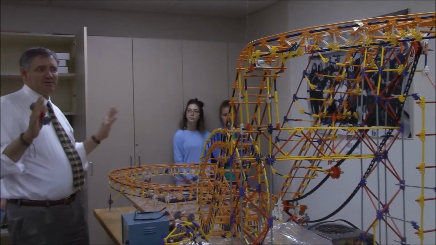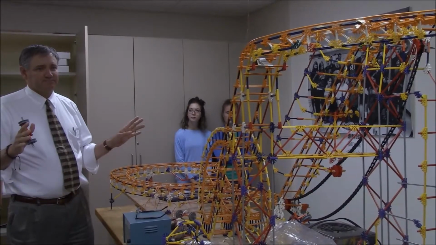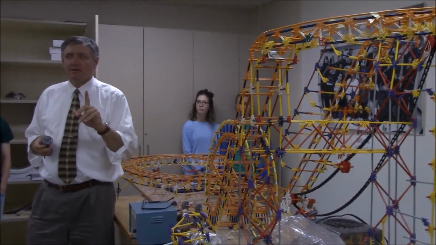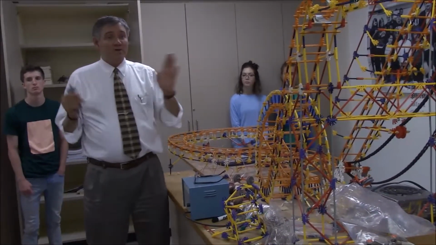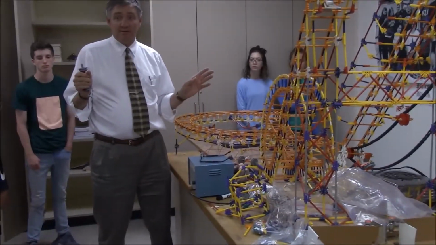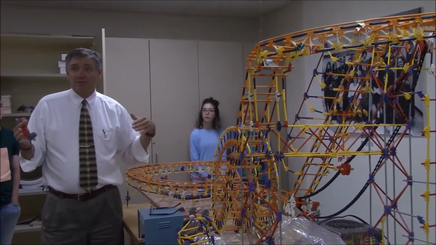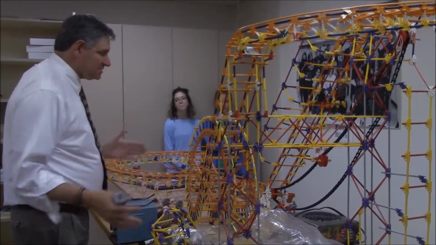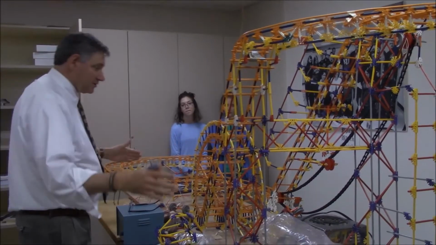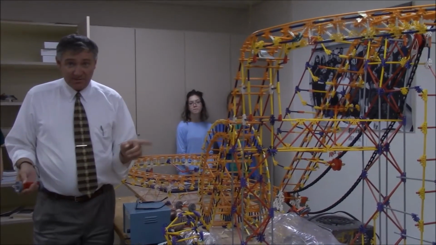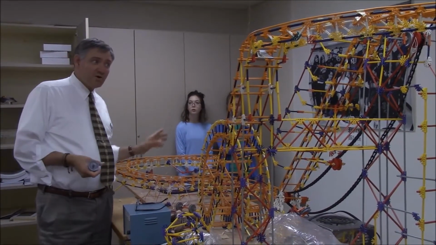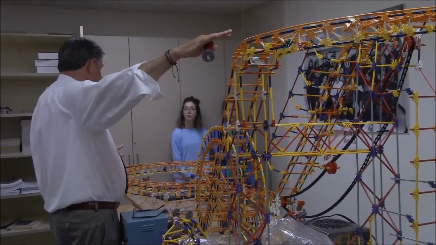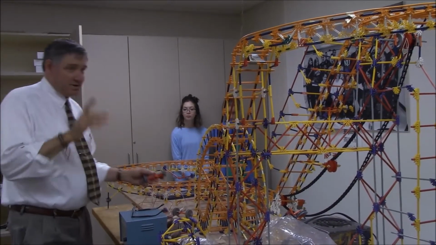So what's the first thing we need to decide? Our perspective. Which perspective do you want to talk about, the horizontal or the vertical? Vertical. Okay, we'll talk about the vertical first. If we're going to talk about the vertical, then what do we have to decide? The reference point. Do you want the reference point to be the ground or where you start? Ground. Okay.